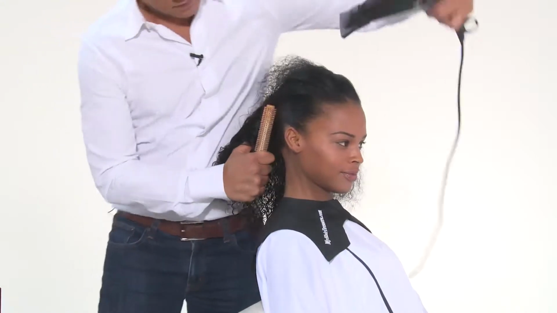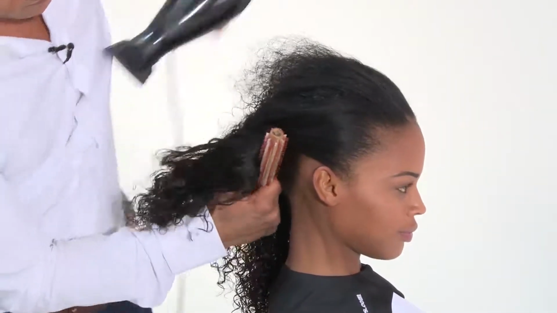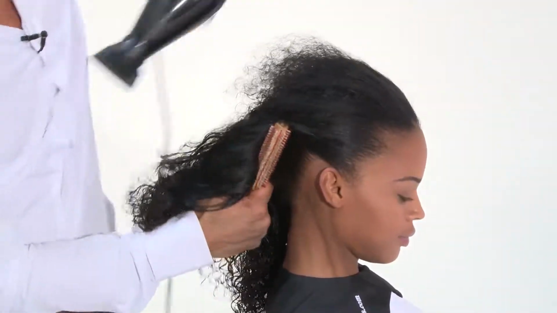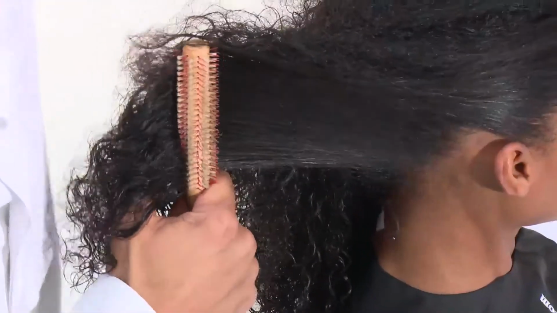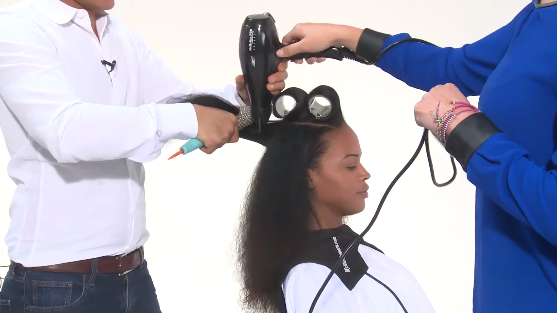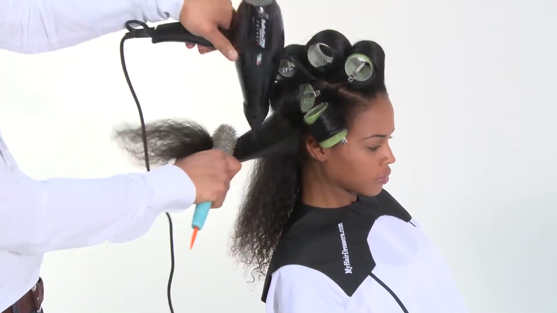Here we see Snowdon Hill applying a straightening blow dry. He is mindful of root direction, smoothing the hairline, providing lift through the top, and then directing the hair down through the back with a slight bevel on the ends. He uses a ceramic medium-sized round brush. He applies even tension, ensuring the airflow is directed down the cuticle.